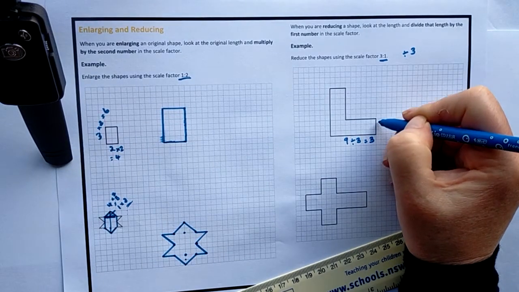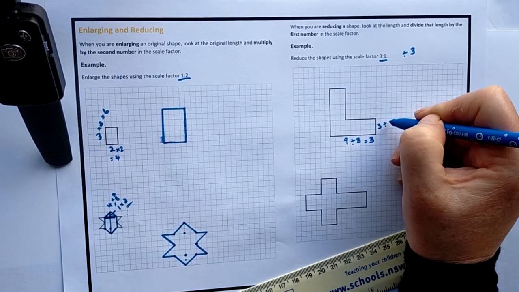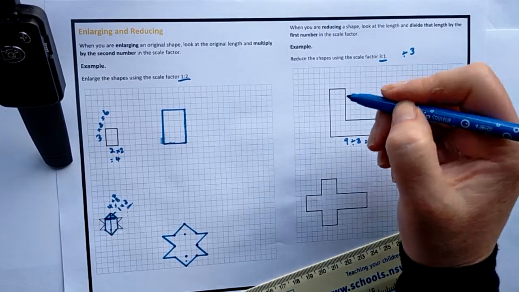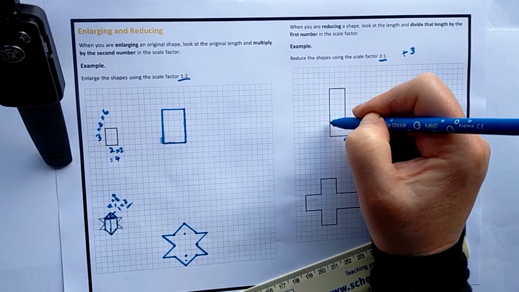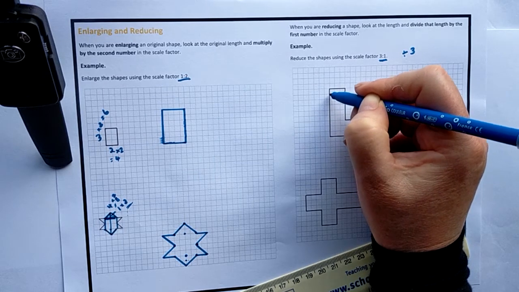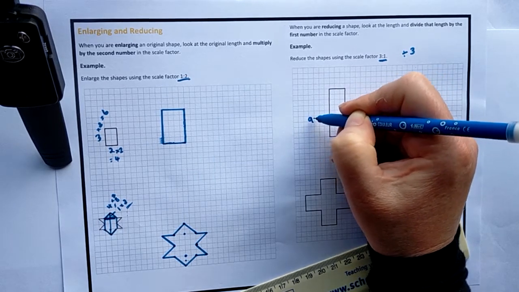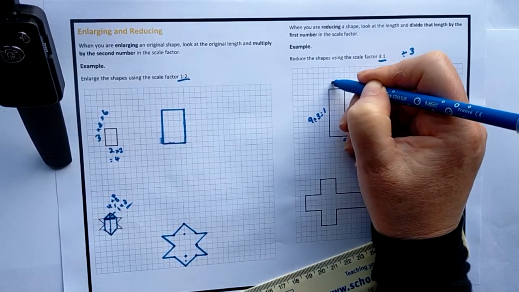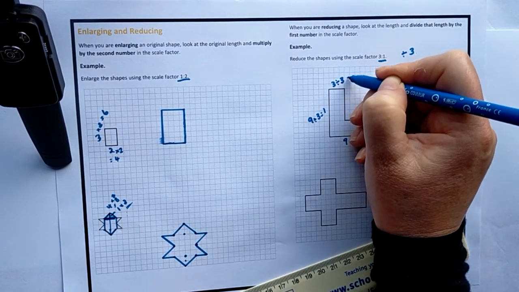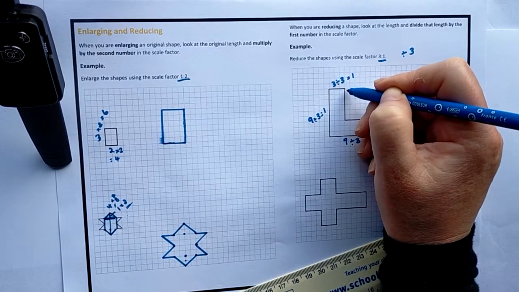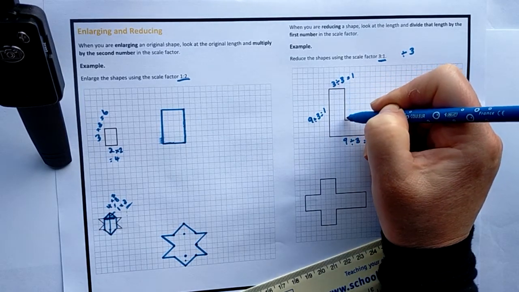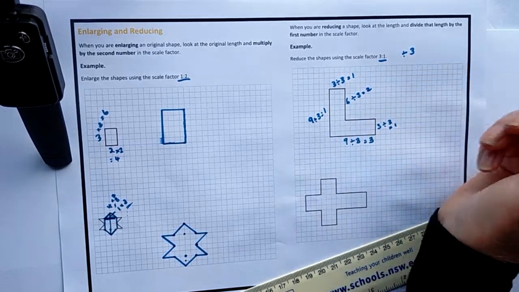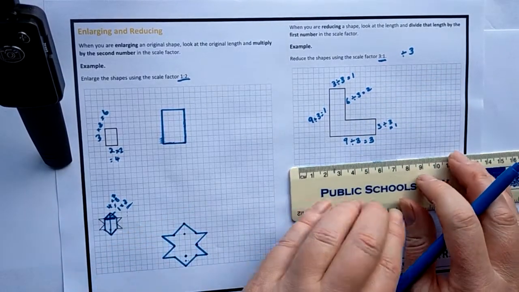Up here, 1, 2, 3. Divide by 3, it's going to equal 1. Up this way, 1, 2, 3, 4, 5, 6, 7, 8, 9 again. So 9, divide it by 3 and get 3. 3, divide by 3 equals 1. And 1, 2, 3, 4, 5, 6 down here. Divided by 3 is 2. Hopefully that's enough for us to put it together.